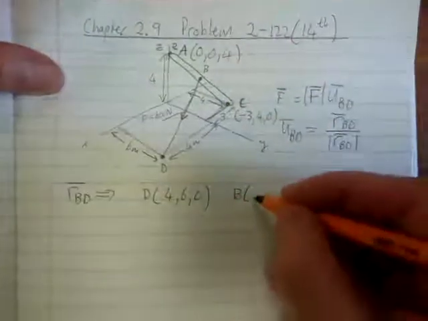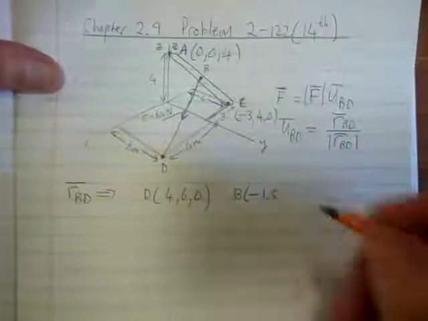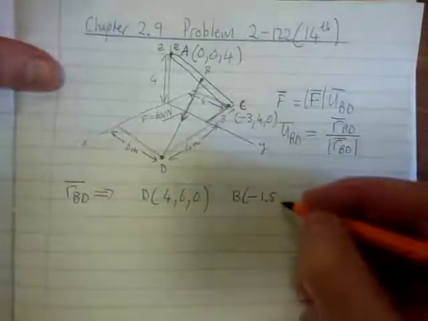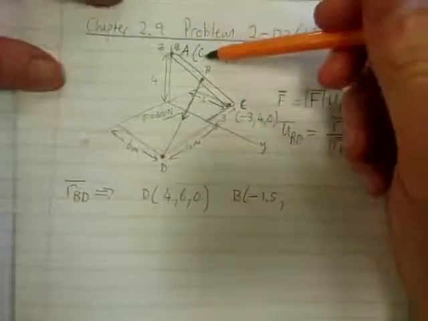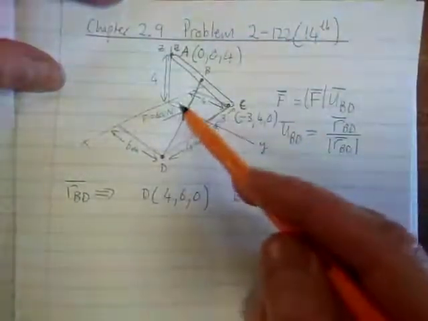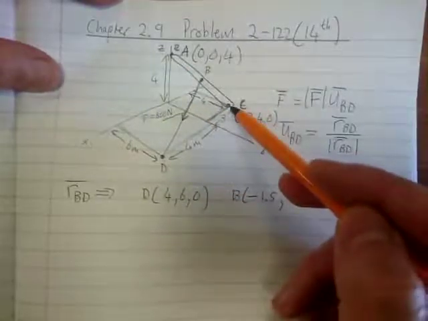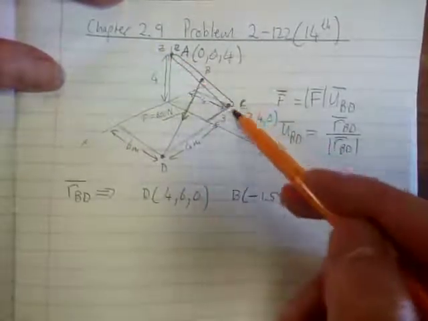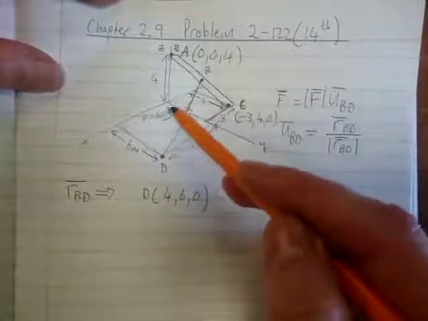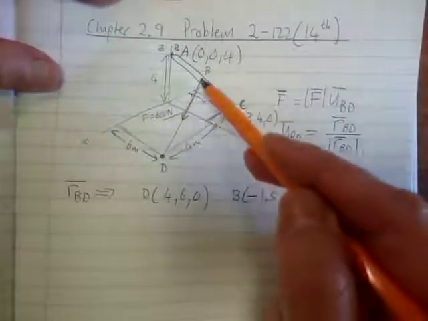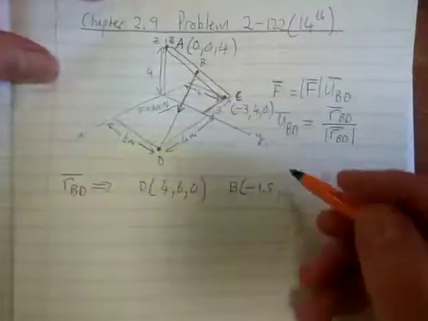It would be minus 1.5, right? Because I have to move halfway in the x direction. I start at x equals 0 and I end at x equals minus 3 if I'm moving along the whole length of this rod. But if I only have to go halfway, I will end up at minus 1.5.